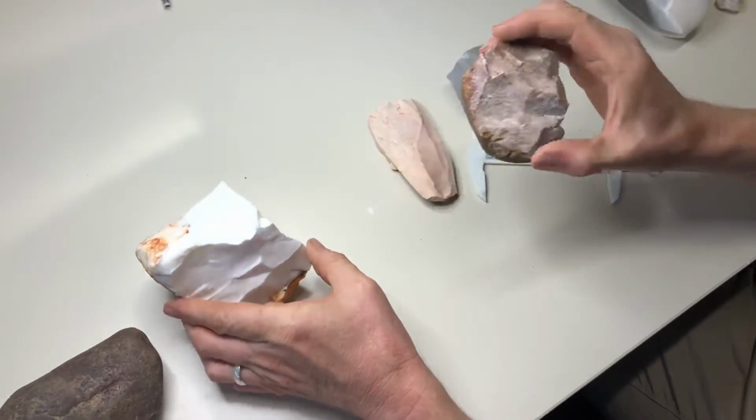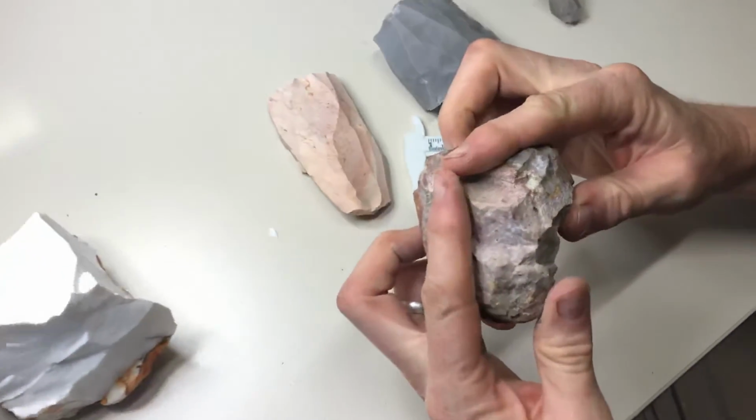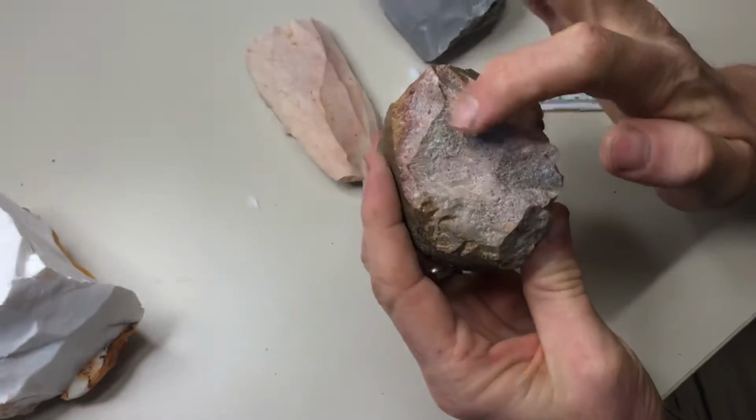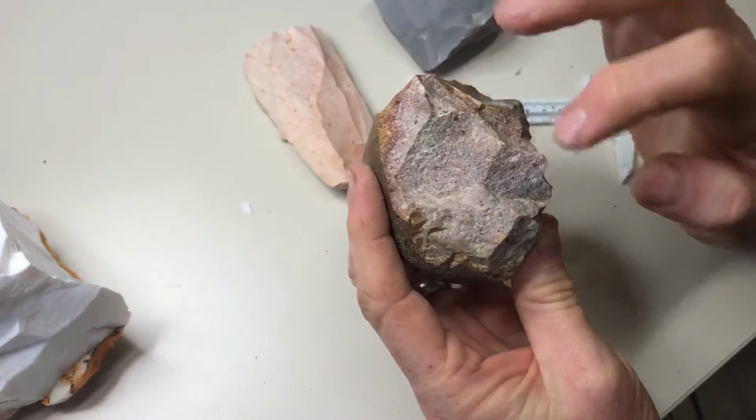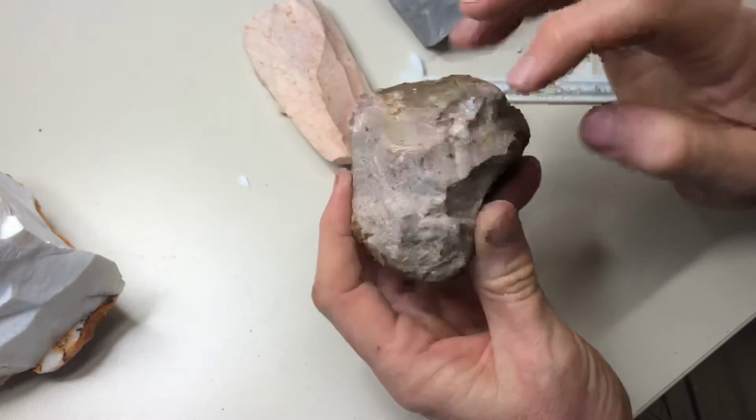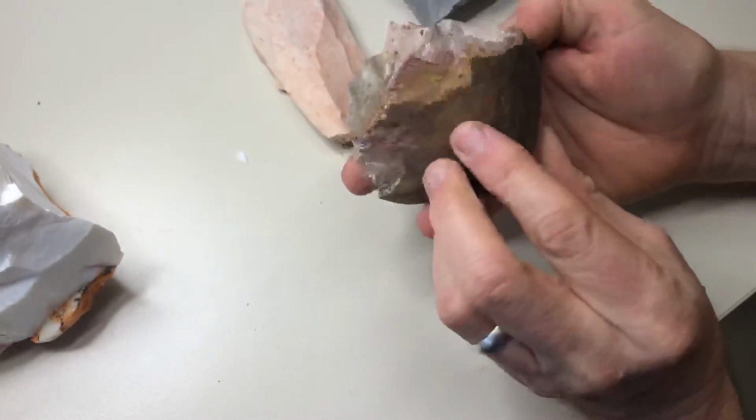But when we look at an example like this, where we can see the edge angle is very steep now, almost all of our scars are hinged or stepped. So we'd count those up, 1, 2, 3, 4, 5, 6, etc. around the core.